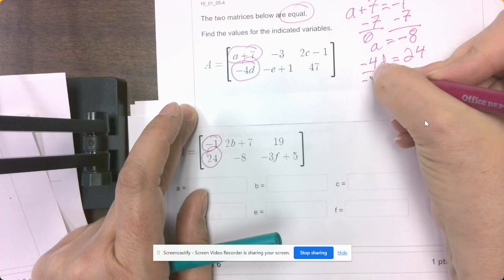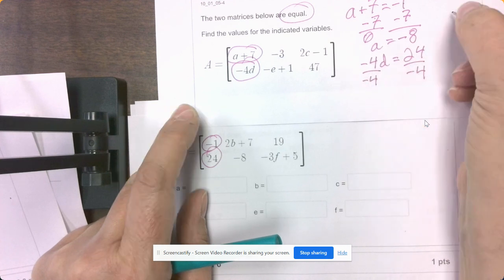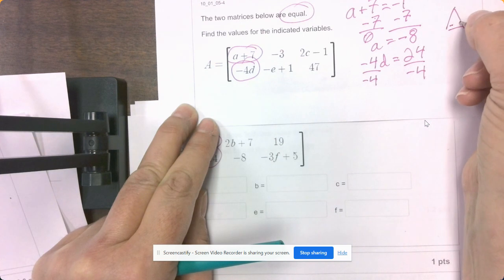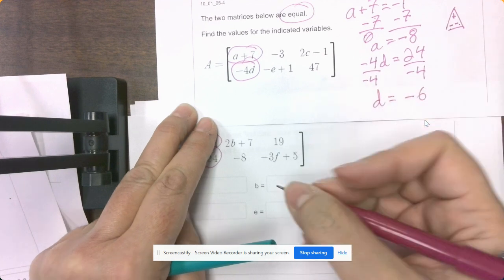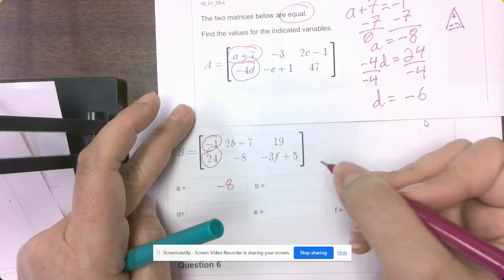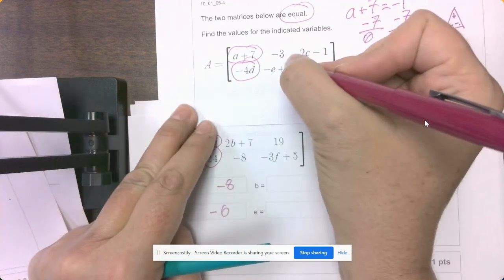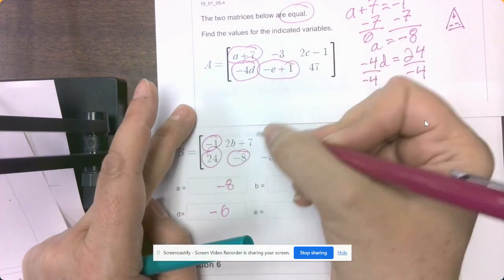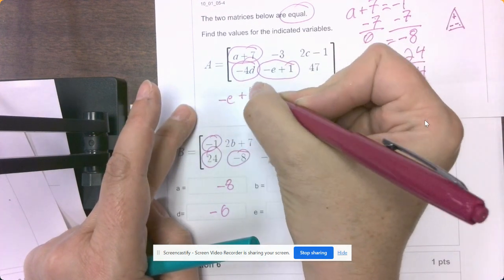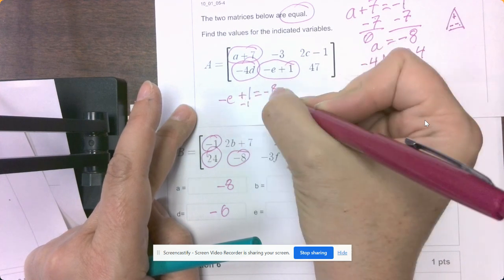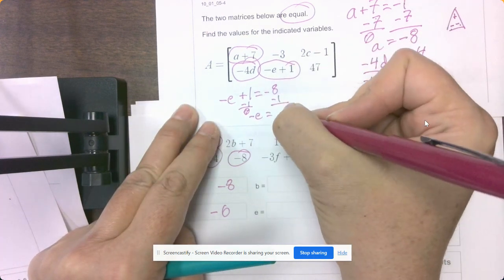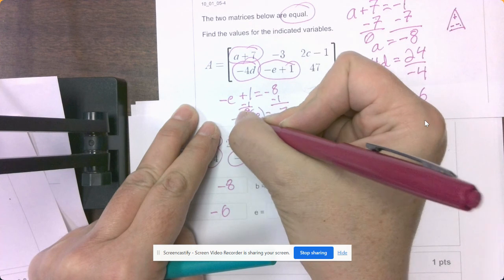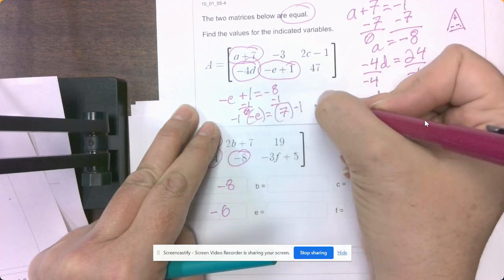Divide each side. Dividing and multiplying have the same rules, everybody. So a positive divided by a negative is going to give us a negative. So D is going to be negative 6. Okay, same thing for E. Careful with the signs, everybody. So that's a negative E plus 1 is equal to negative 8. Subtract 1 from each side. We get negative E is equal to 7. Multiply each side by a negative 1 to solve for E. We get E is equal to negative 7.